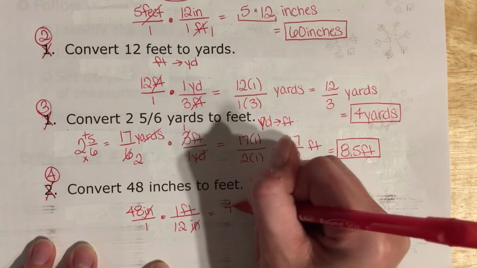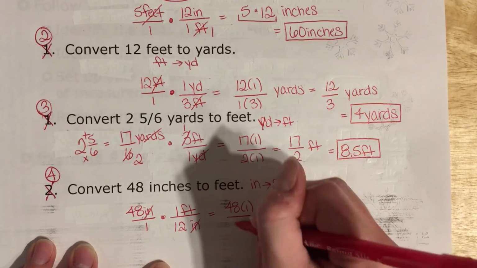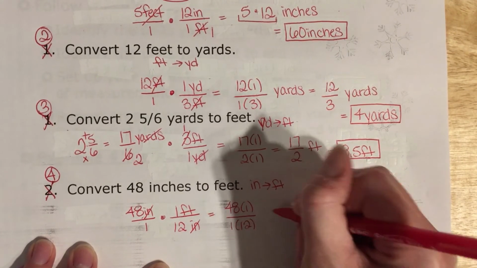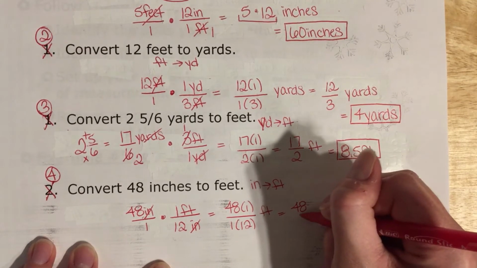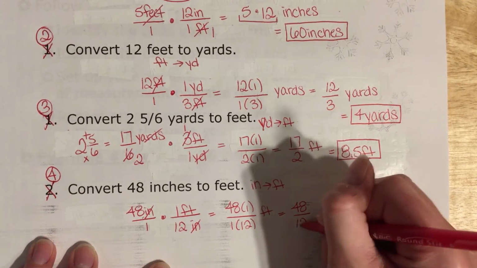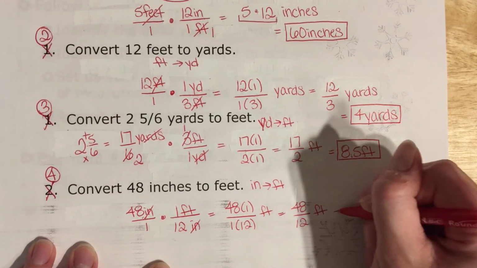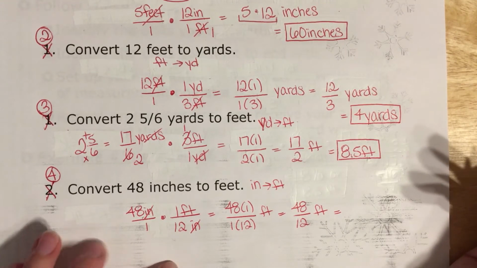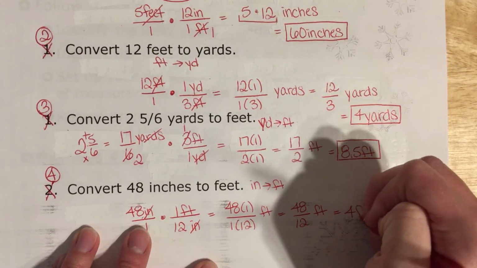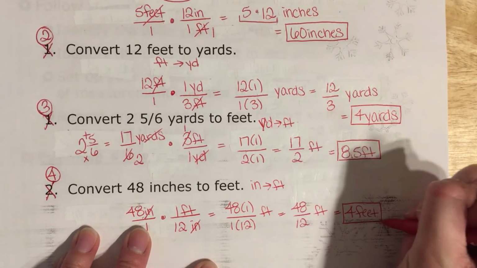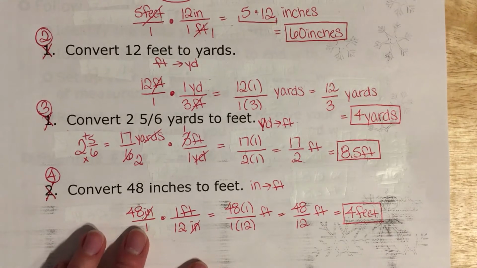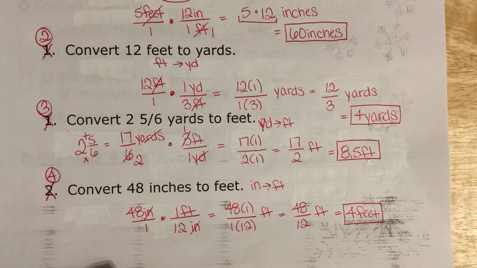I'm left with 48 times 1 over 1 times 12 feet. 48 times 1 is 48. 1 times 12 is 12. And then I divide 48 divided by 12, and I get 4 feet. So again, these 4 questions, we're doing a standard conversion, going from feet to inches, feet to yards, yards to feet, and inches to feet.